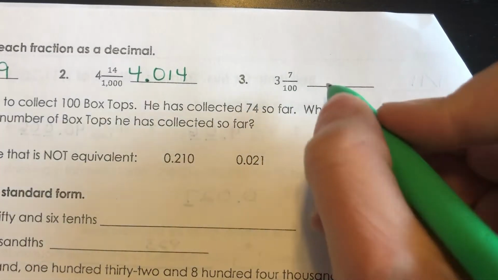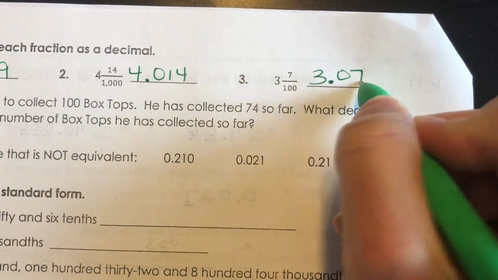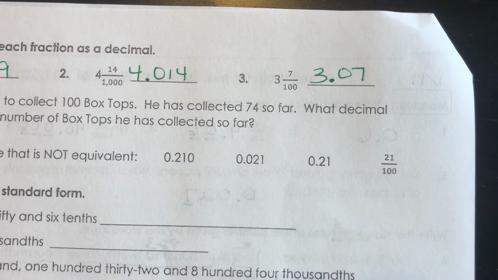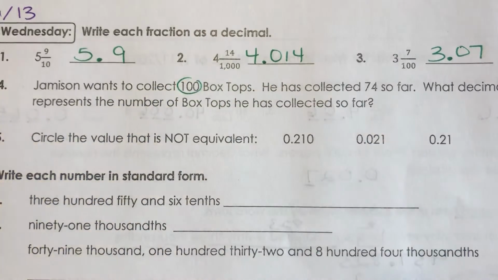For 3 and 7/100ths, I have 3 ones. 7/100ths means that 7 needs to be in the hundredths place. So 3.07. Number 4 says, Jameson wants to collect 100 box tops.